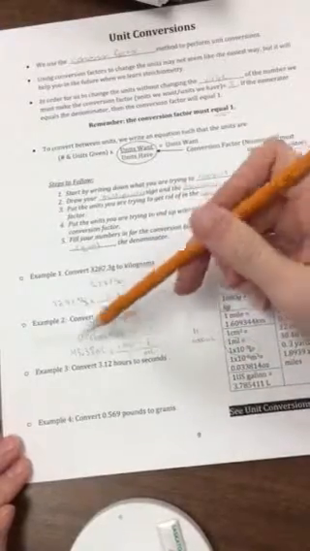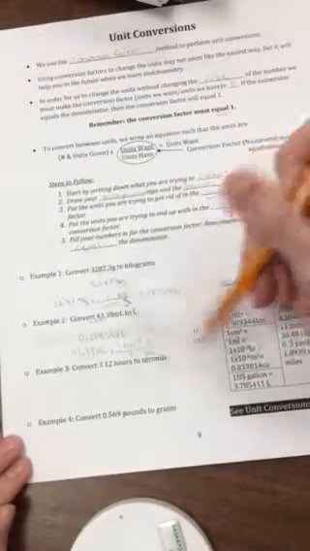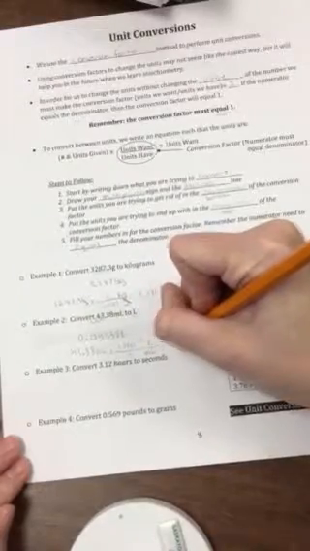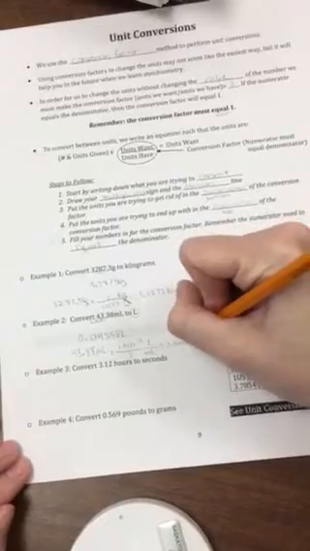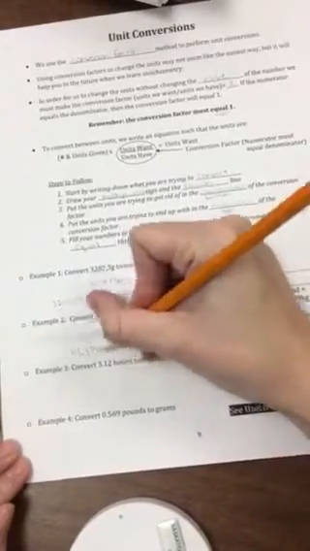Do this on your calculator. You take this times this, divide by this, and you'll get 0.04338. And don't forget your units of liters, because the milliliters cancels out.